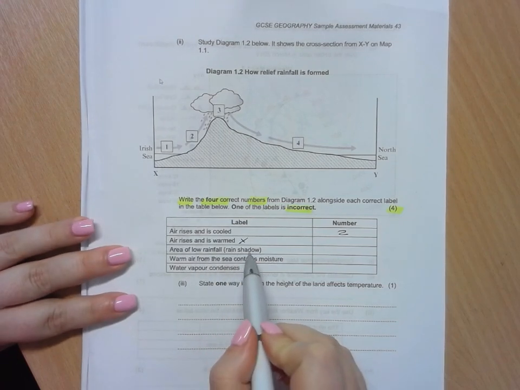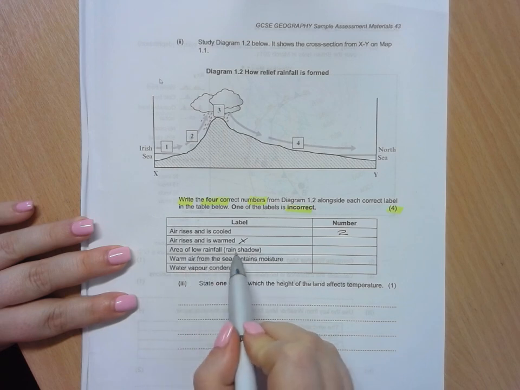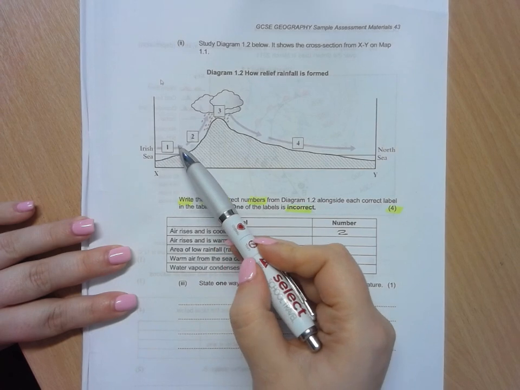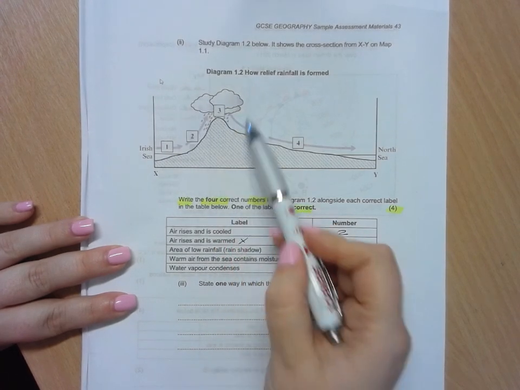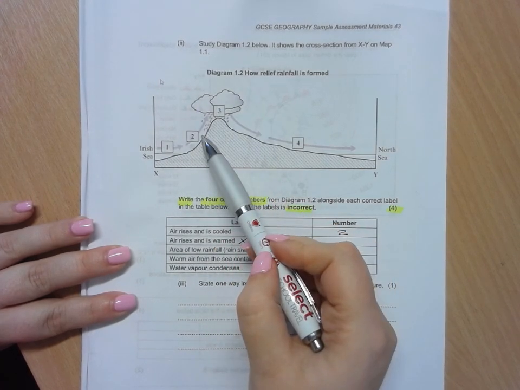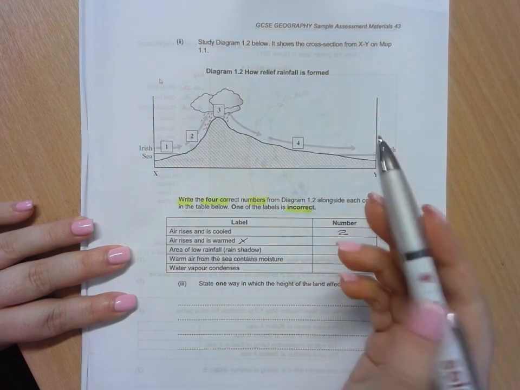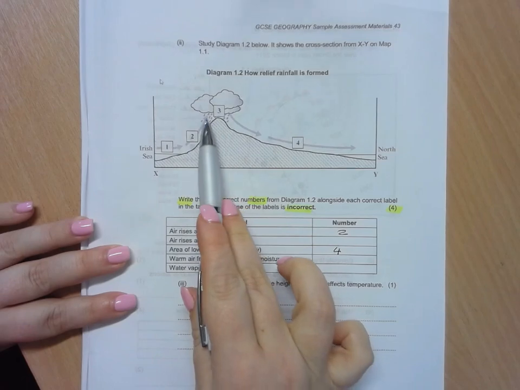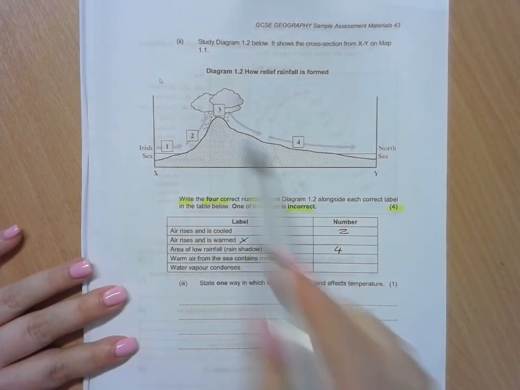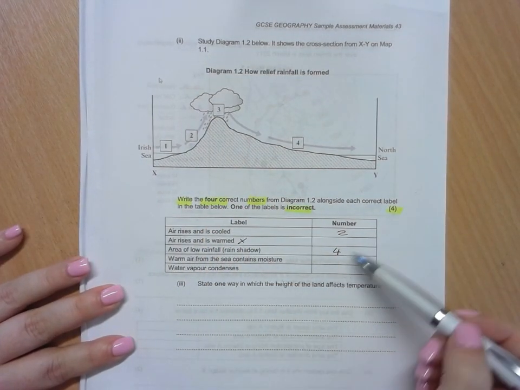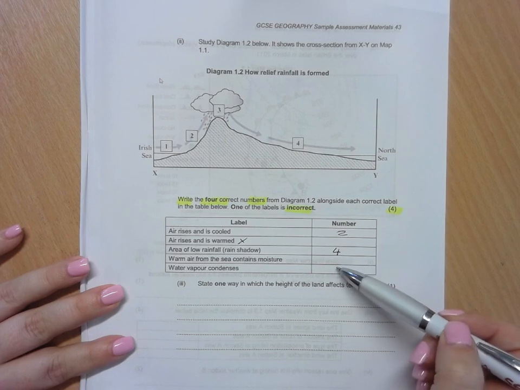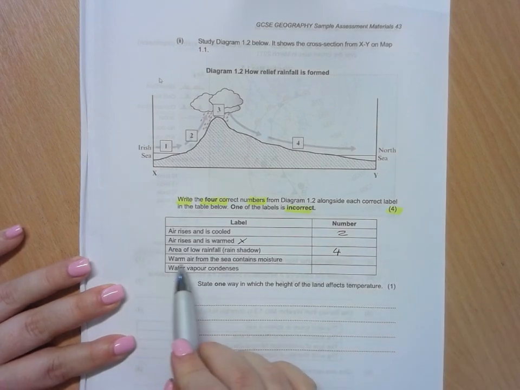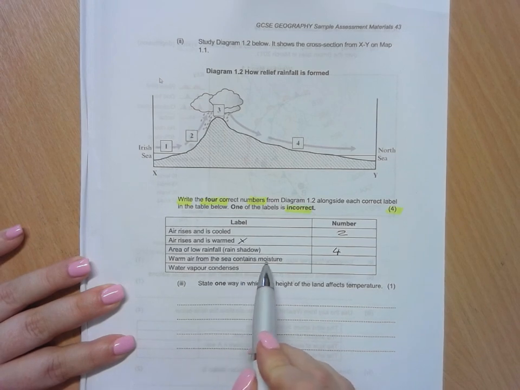Right, this one could be a little bit confusing. What's a rain shadow? Where's there not a lot of rain happening? But if you think, here it's coming off the sea, rising, cooling. The rain is happening here. Number 4 is the rain shadow. There's no rain happening there. It's already happened. It's been caught on this hill. But you could leave that blank and come back to it afterwards and work it out by the power of deduction.